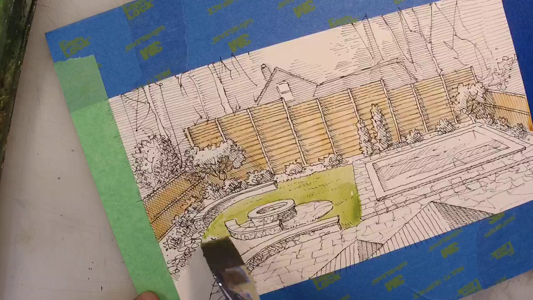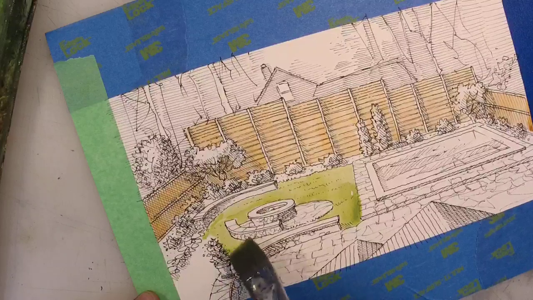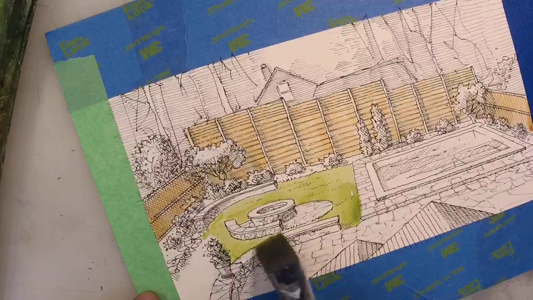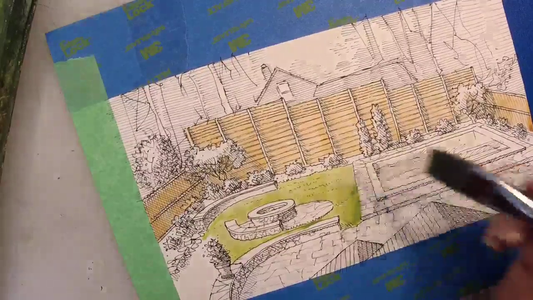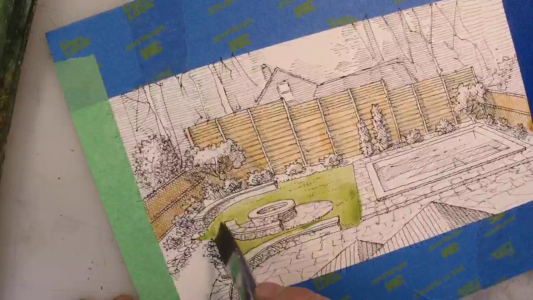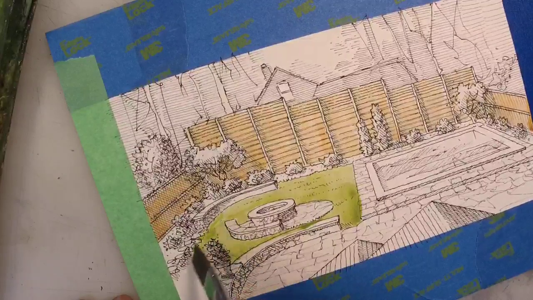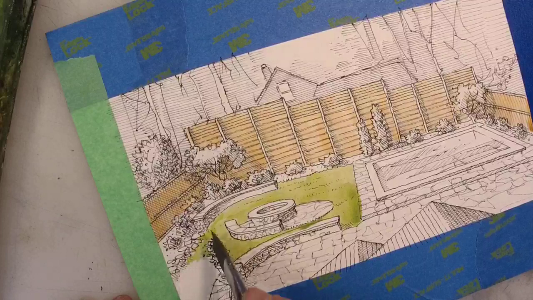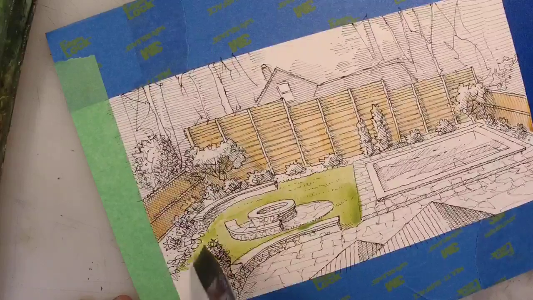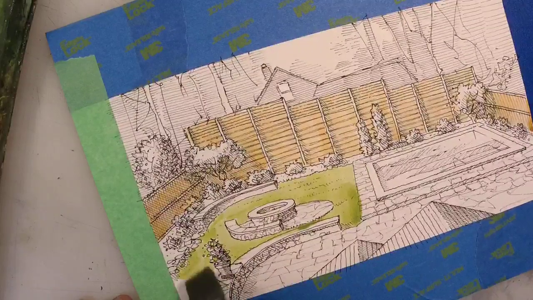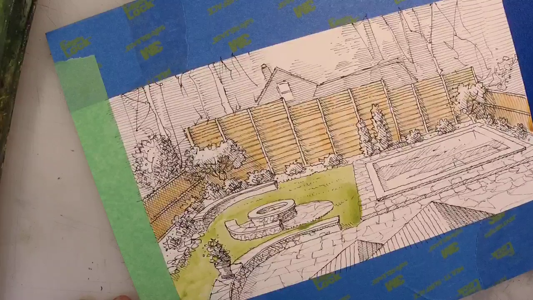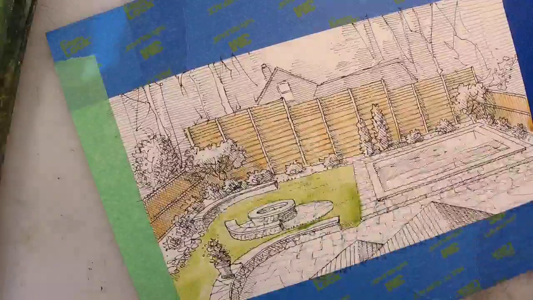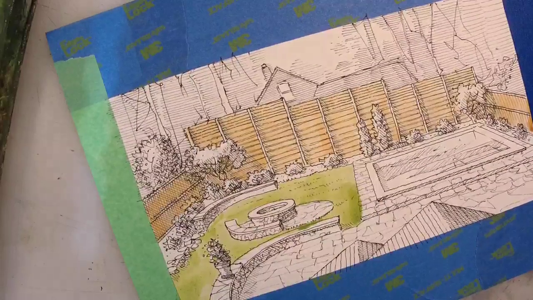Spring green is maybe the decorator, designer name for this color, perhaps. It might be worth noting for some of you, maybe early journey watercolorists, I'm doing all of this so far with a 1-inch flat. Some of you would not have expected that.